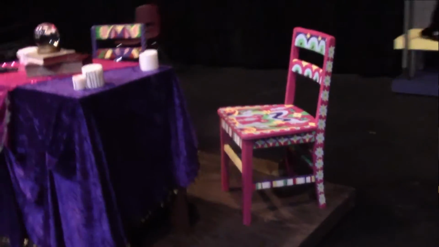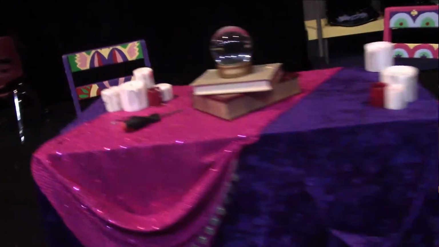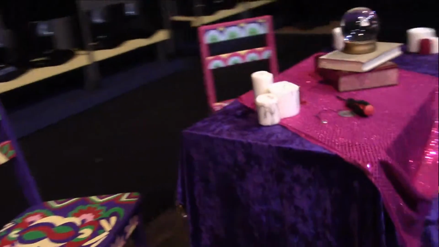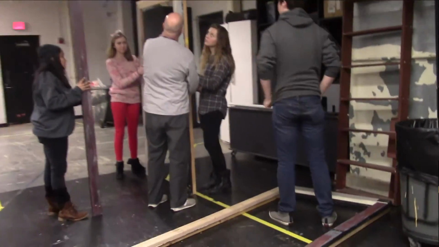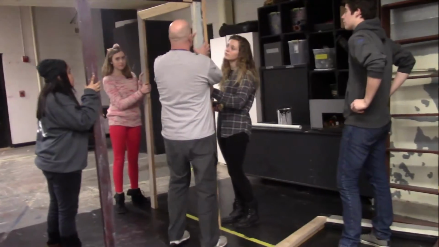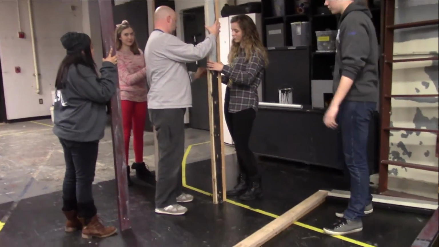So in tech class, we kind of prepare for the show that's going to happen and do the extra stuff that we can't do after school. So say we need to figure out what color something needs to be so we can go straight out and buy it after school, or we need to build a very quick set piece so we can start painting it immediately after.